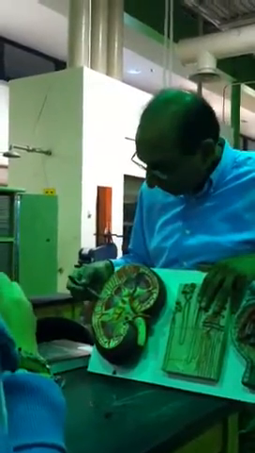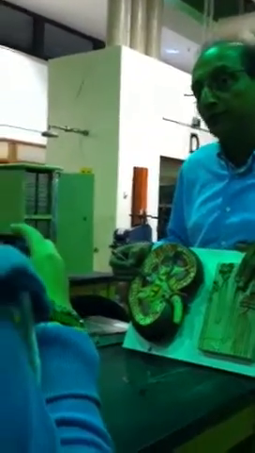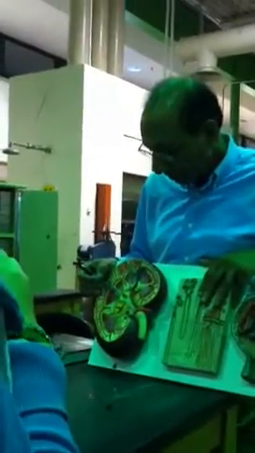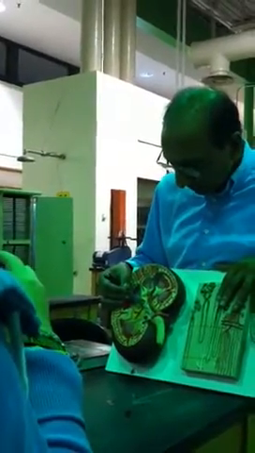One more time. From this medulla towards the papilla, and then into the minor calyx, then the major calyx, and then the pelvis, and then the ureter.